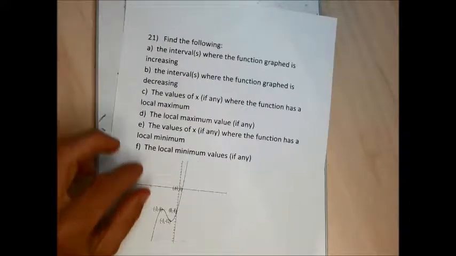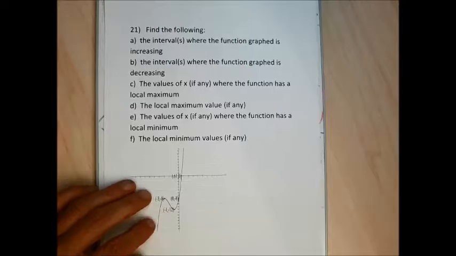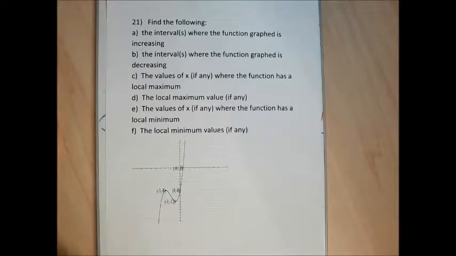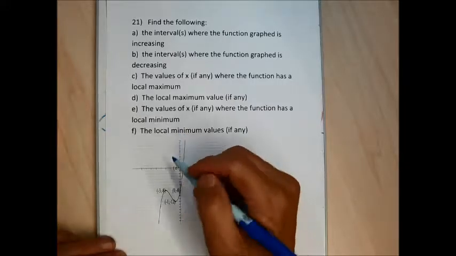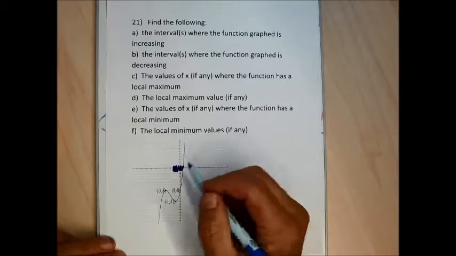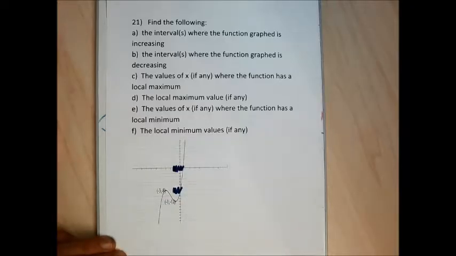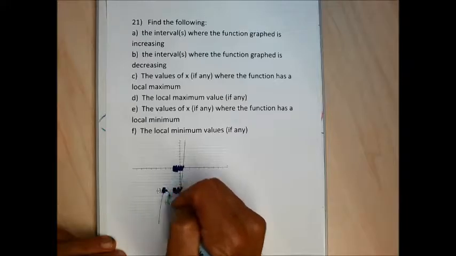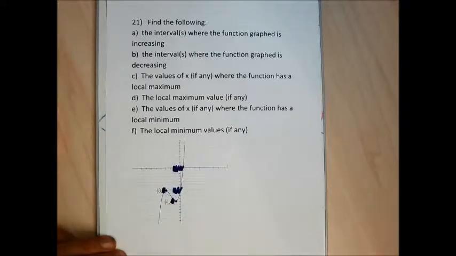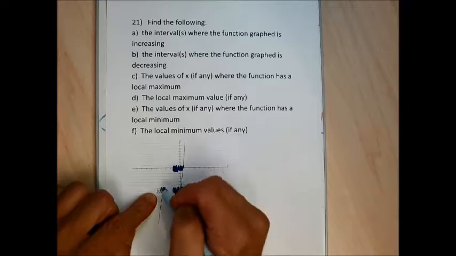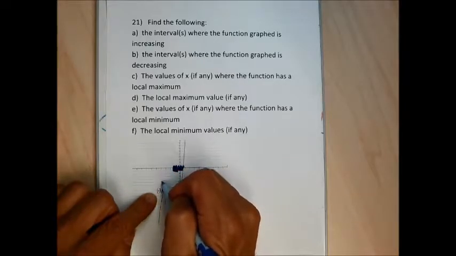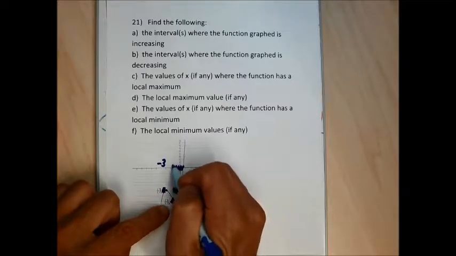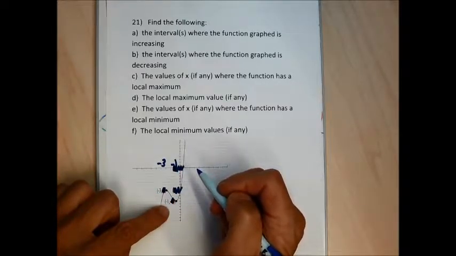The next couple problems want me to find intervals where the graphs are increasing, decreasing, and maxes and minimums. And to do these, I'm going to ignore a lot of junk. I'm going to ignore x-intercepts. I'm going to ignore y-intercepts. And I'm just going to find turning points and their x-coordinates. So I'm going to ignore the y-coordinates of any of the turning points. So on my x-axis, I'm going to write -3, which is the x-coordinate of that maximum point, and -1, which is the x-coordinate of that minimum point.